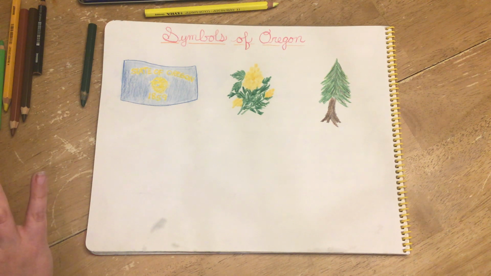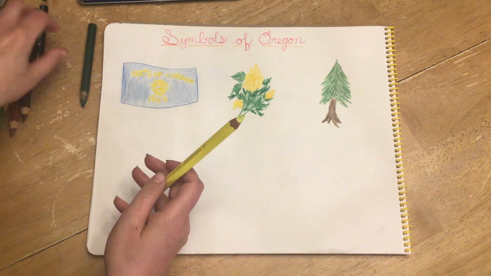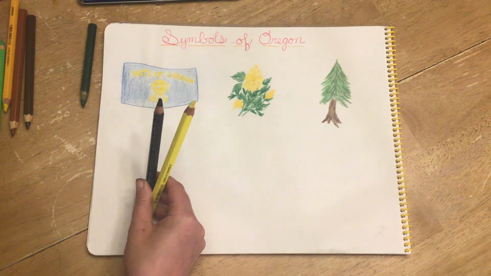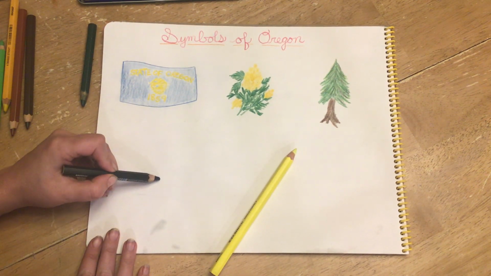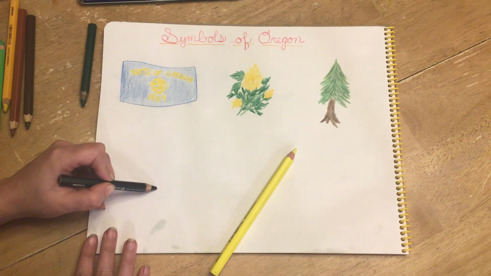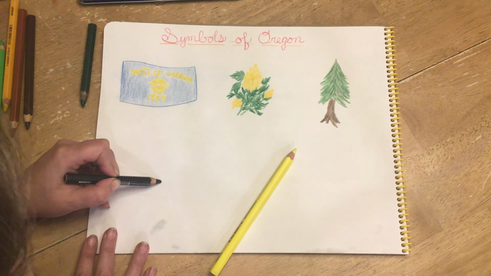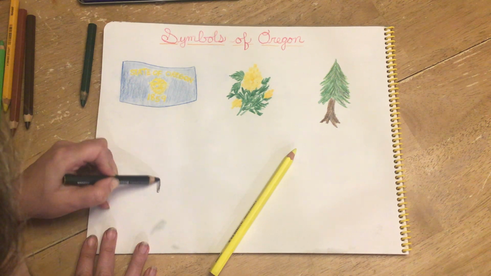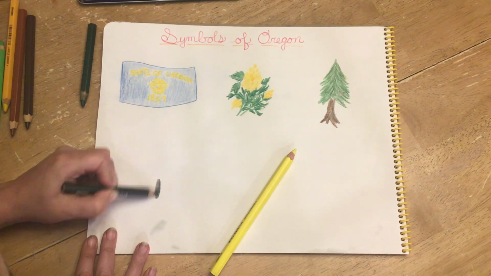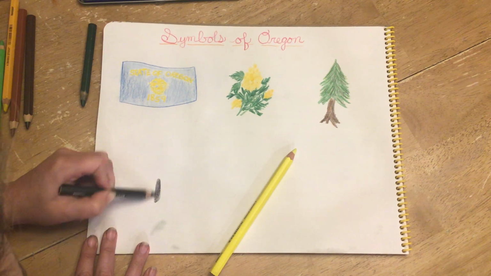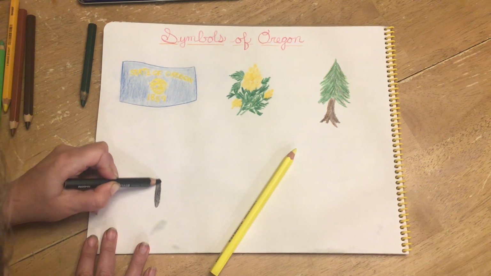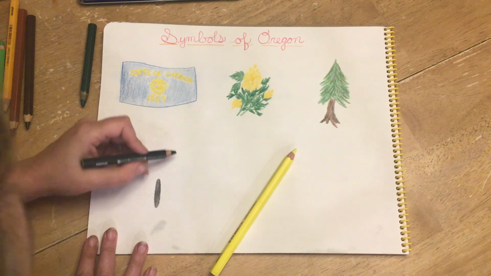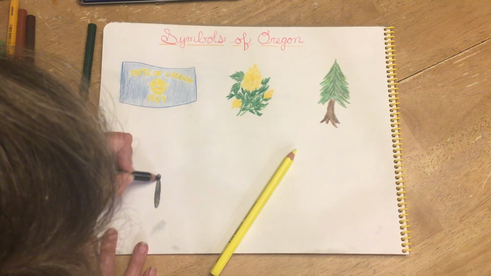So, swallowtail butterflies are yellow and black. So we are going to take our black and put in the body of the butterfly first. Just start with a long oval here. Head up here.